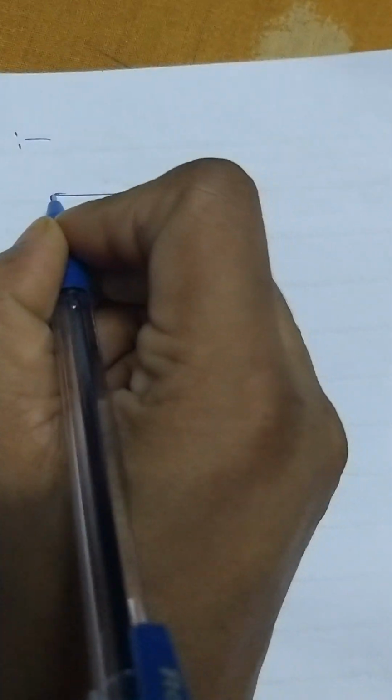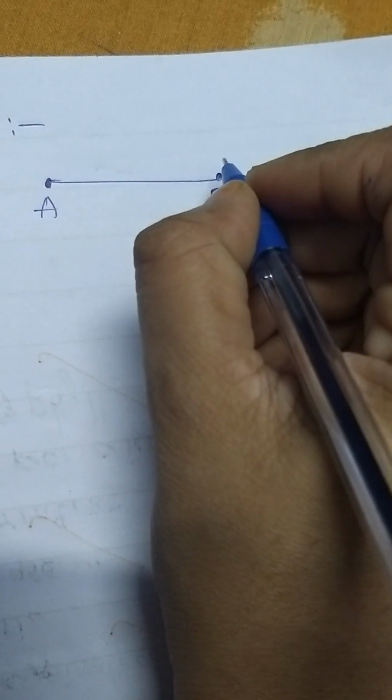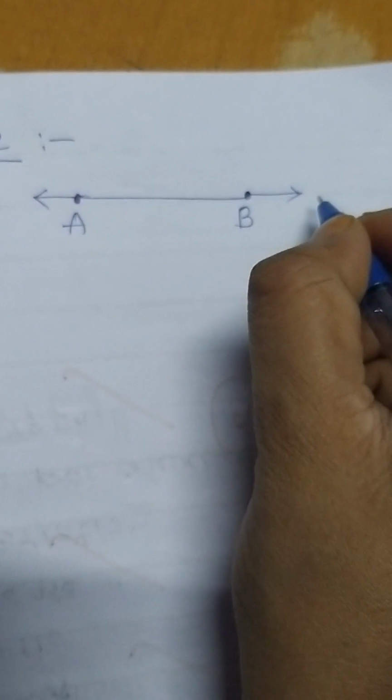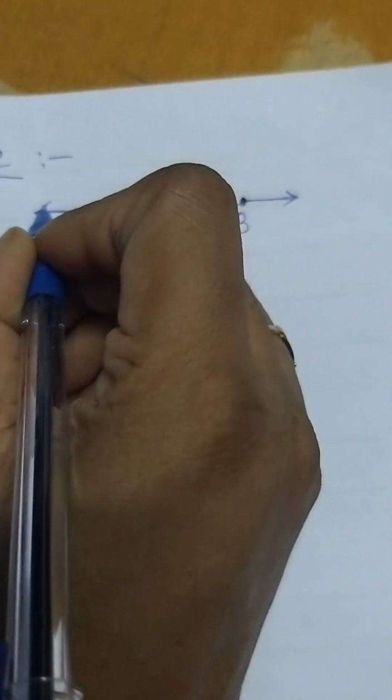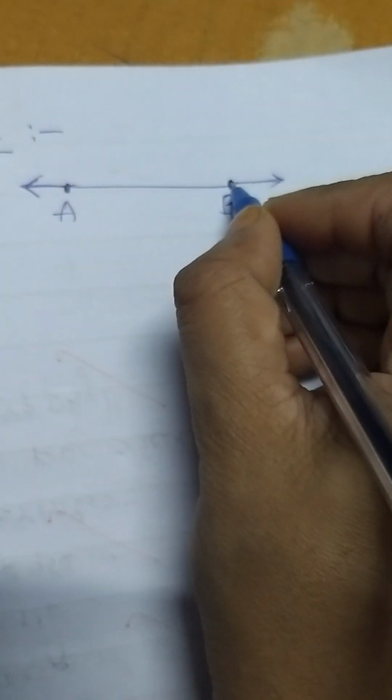In a line, imagine a line segment from A to B. A to B is a line segment, children. And if it is extended in one direction beyond A and in the other direction beyond B, B is extending in one direction and A is going through the other direction. Without any end it is extending.